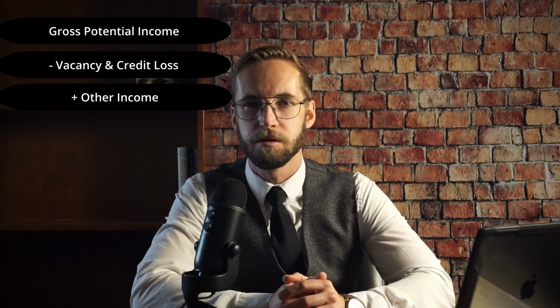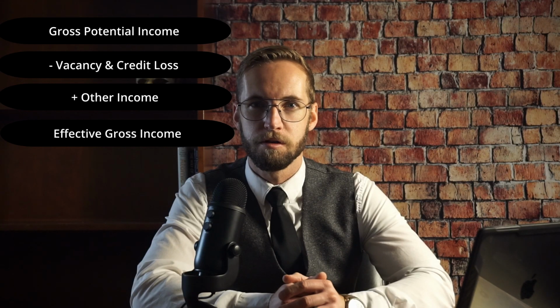Other income. This includes laundry machines, parking fees, pet rent, storage, application fees, etc. Let's say that adds another $20,000 per year. Now your effective gross income is $351,200. Next up, operating expenses.